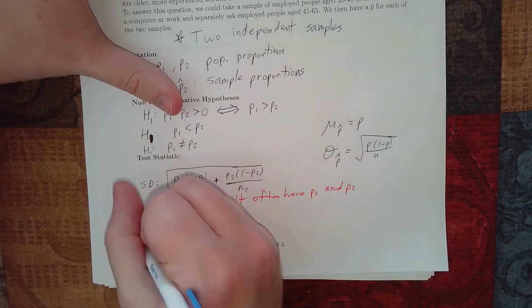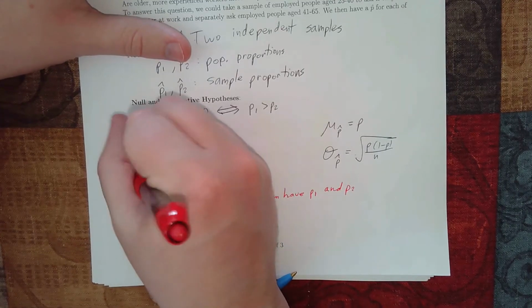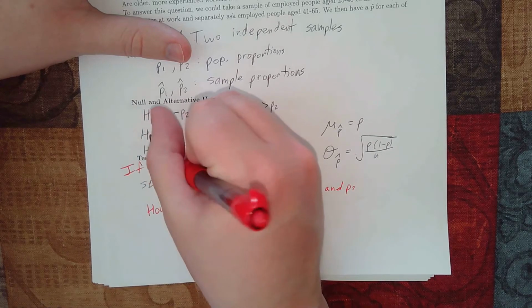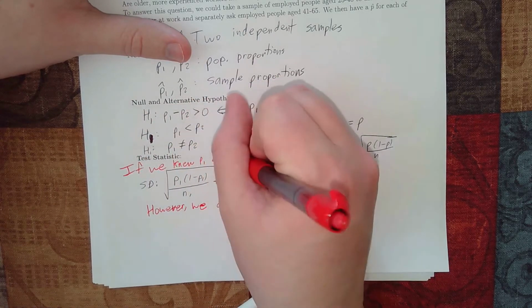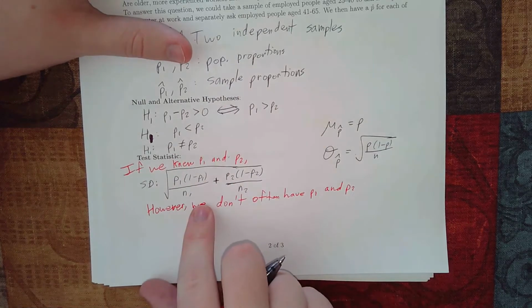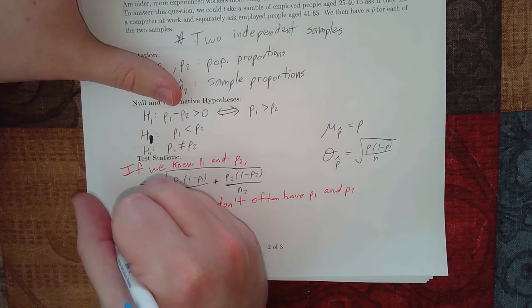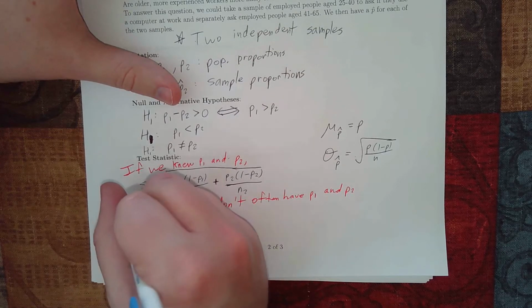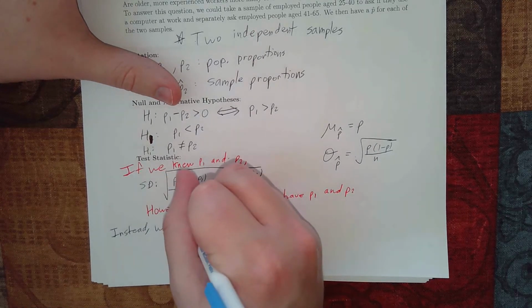So if we knew P1 and P2, this is our standard deviation. But since we don't know that, instead, we can use a pooled proportion.